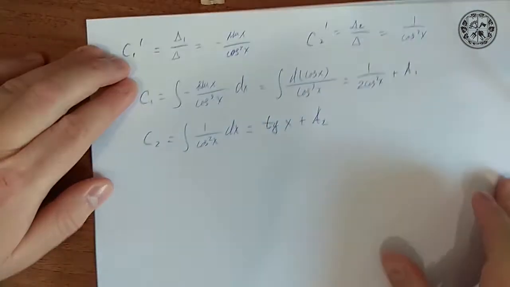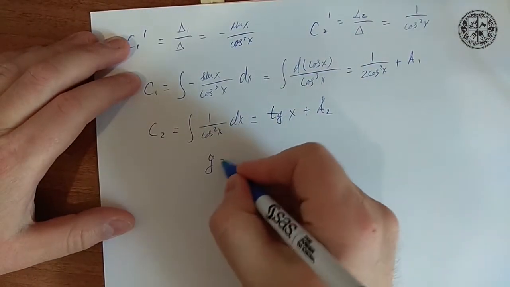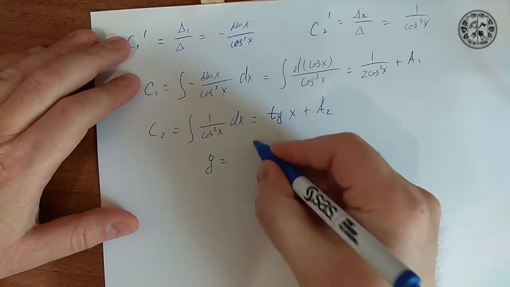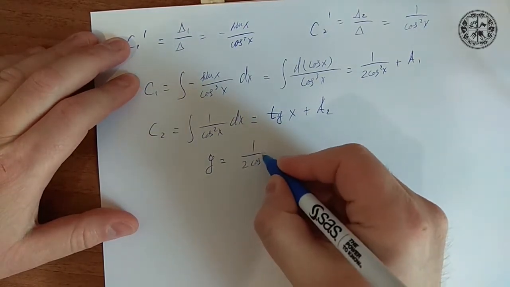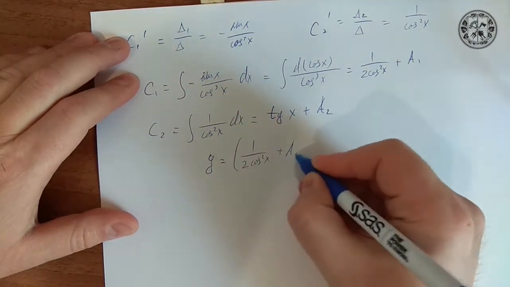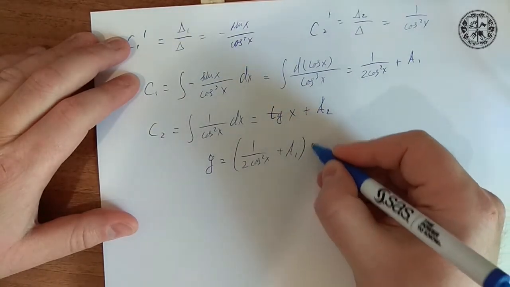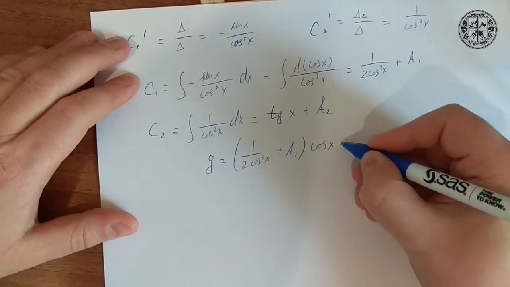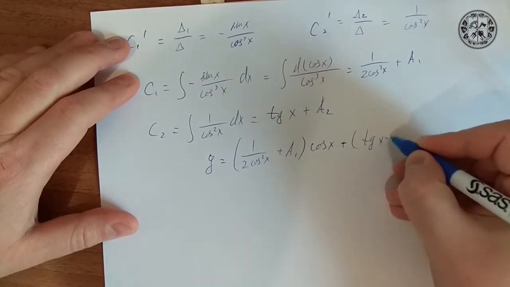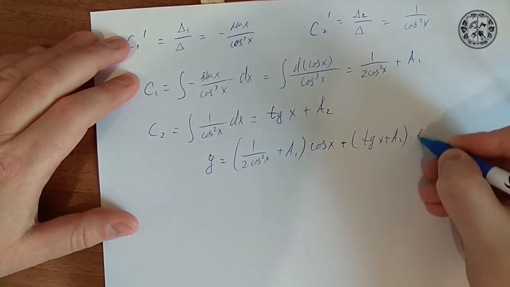So the general solution will be (1/(2cos²x) + a1) multiplied by cos x + (tan x + a2) multiplied by sin x.